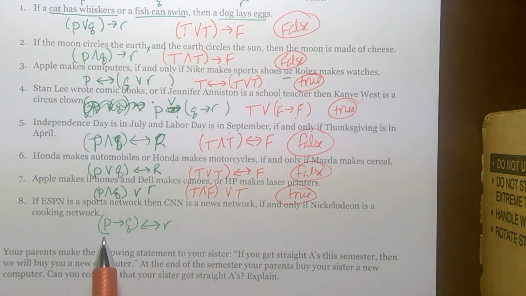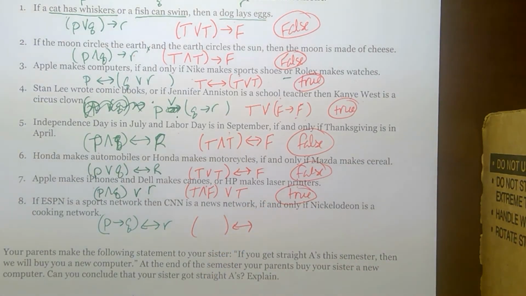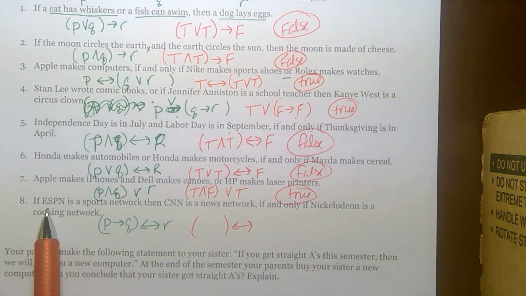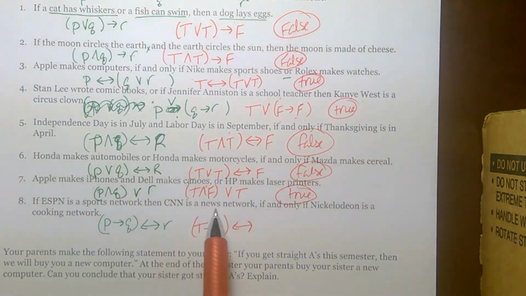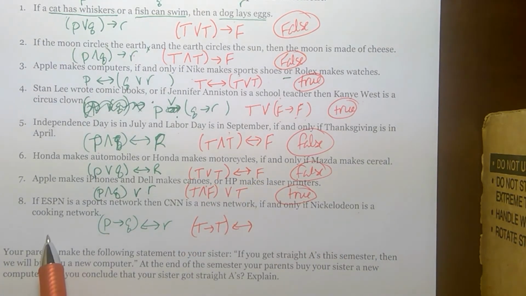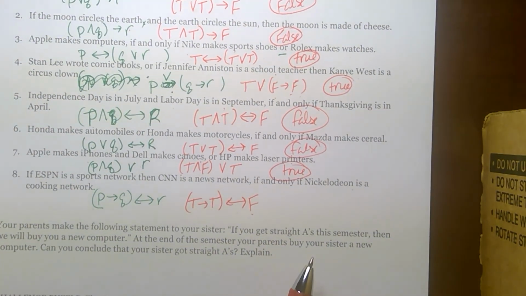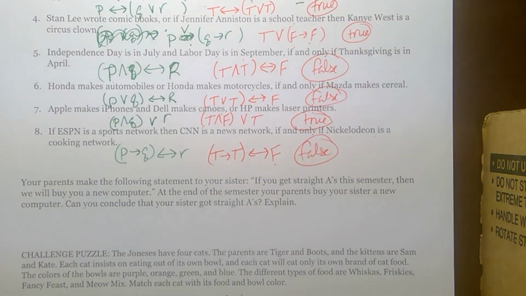All right, the last one, if P then Q. So I've got if P then Q, if and only if R. My P statement says ESPN is a sports network. That is true. Then CNN is a news network. That is also true. Nickelodeon is a cooking network. That is false. If true, then true, that whole thing is true, and this is false. It's a biconditional, which means the truth values need to match, so they don't. So overall, it is false.